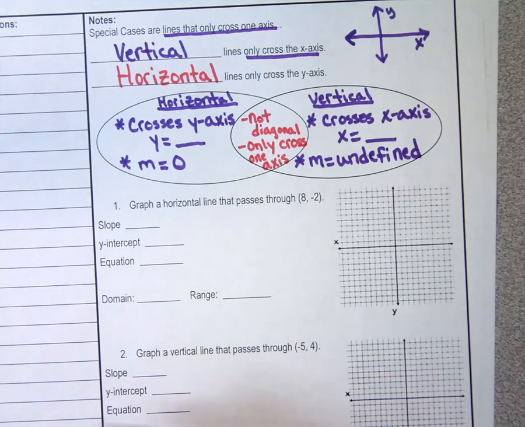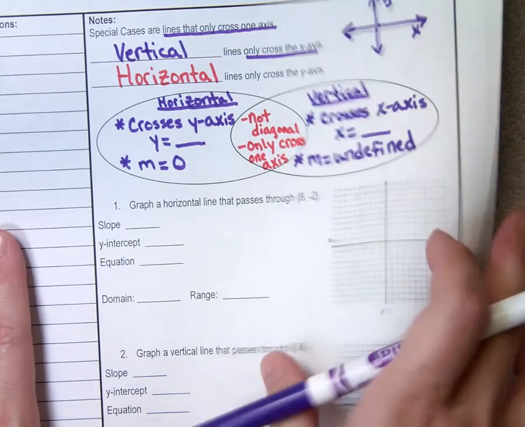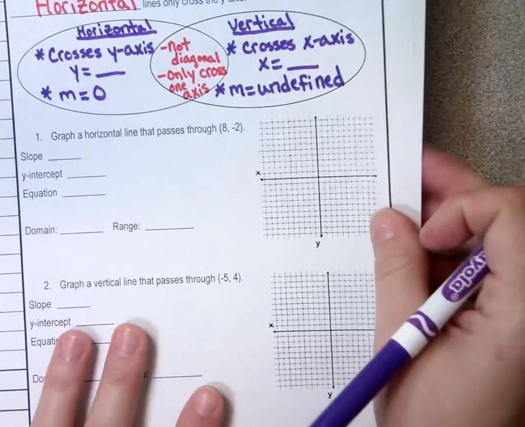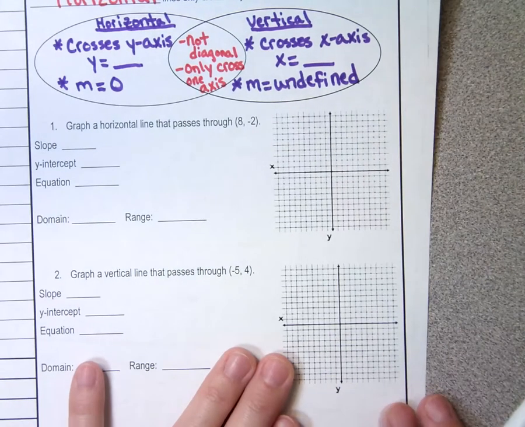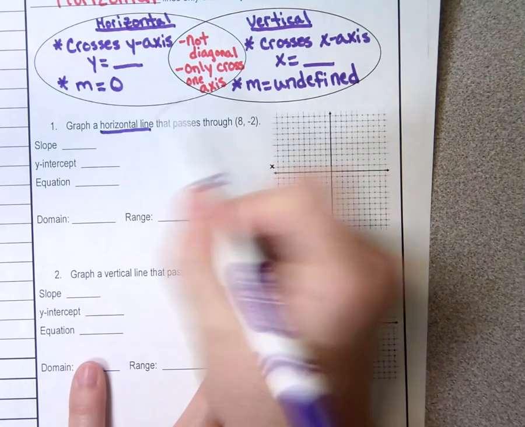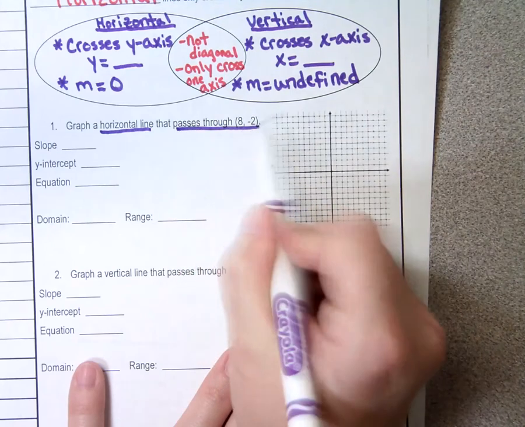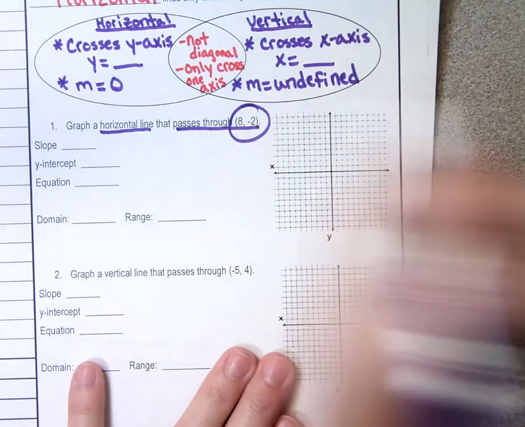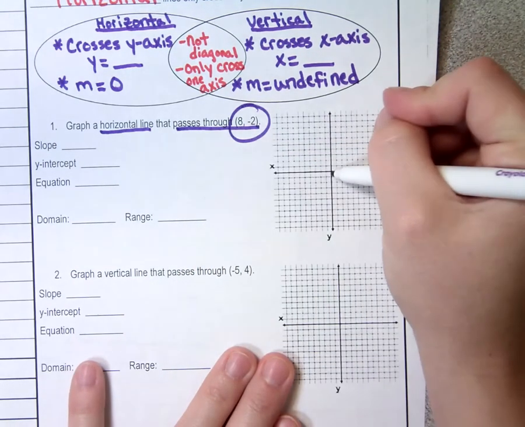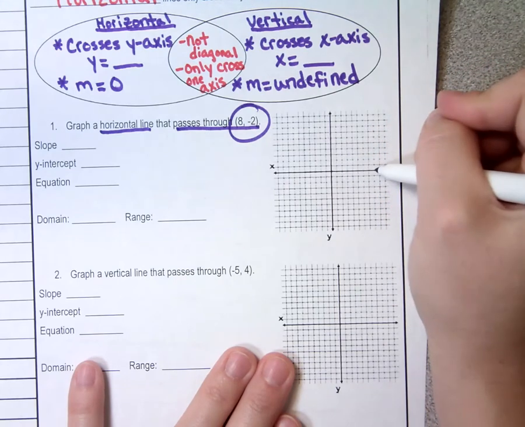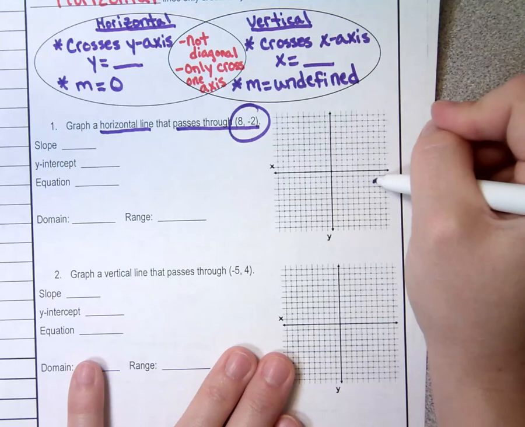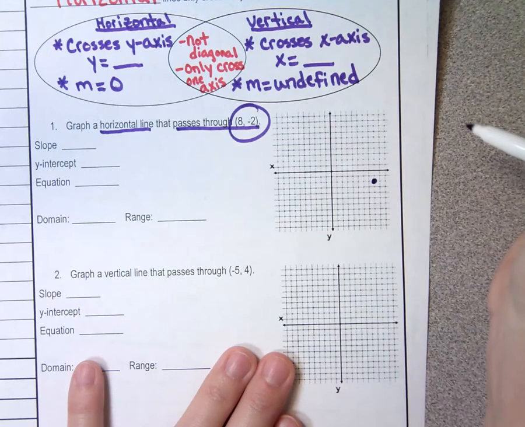Okay, so now we're going to draw a bunch of our special cases, our horizontal and our vertical lines, and we're just going to look at the different information that we know about them. So this first problem says to graph a horizontal line that passes through the point 8, -2. So first, let's plot our point. So I'm going to go right 8, 1, 2, 3, 4, 5, 6, 7, 8, and down 2. That's our point 8, -2.